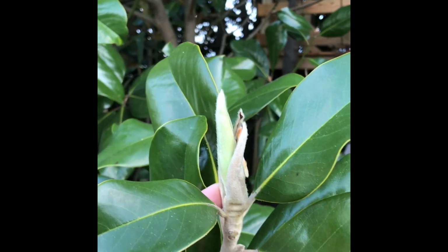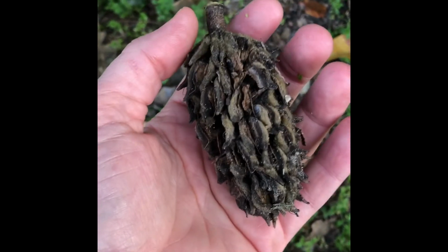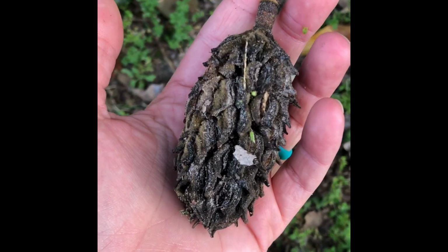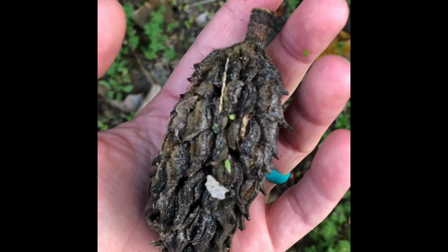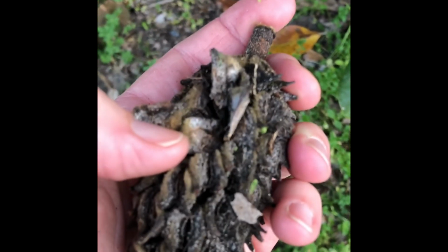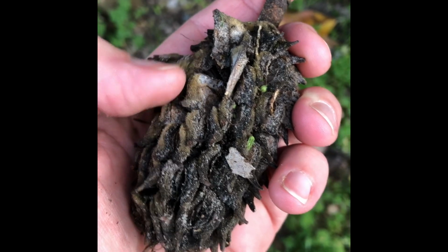Now, in the fall, if I look down here on the ground, remember I told you to look for fruit, this is the ending result. This comes out of the middle of the flower, so that can tell you how big these flowers are. They're huge. They can be almost a foot across. And the seed, which are all gone out of here, would dry out, and there would be bright red seeds that fall out of the middle of this.